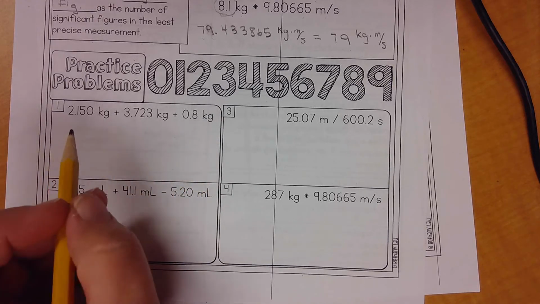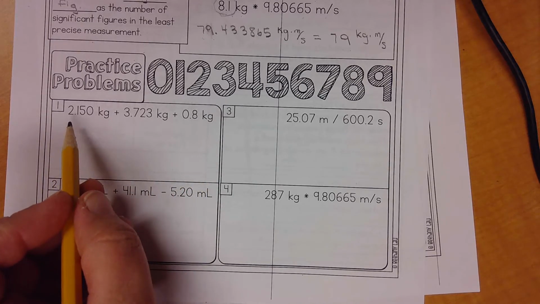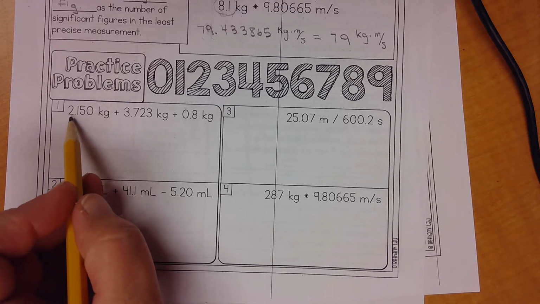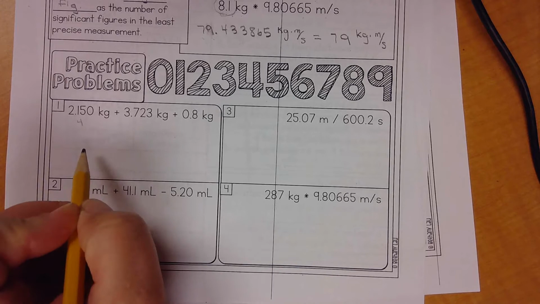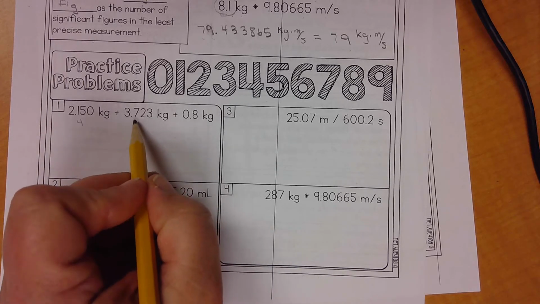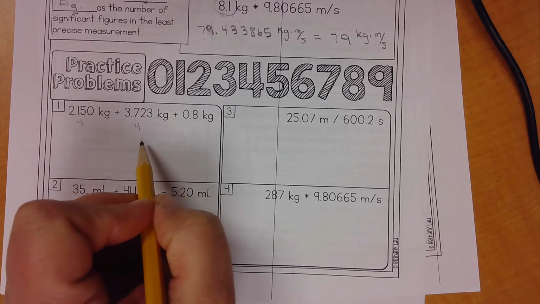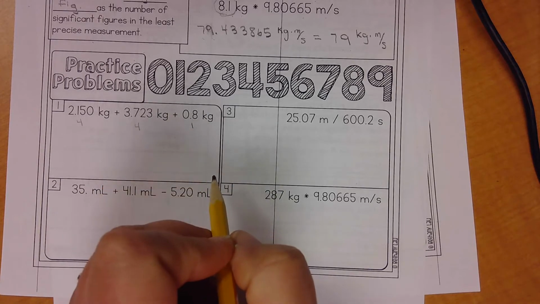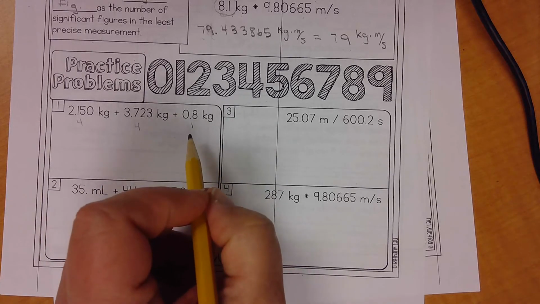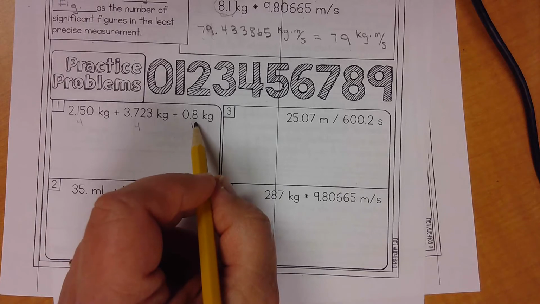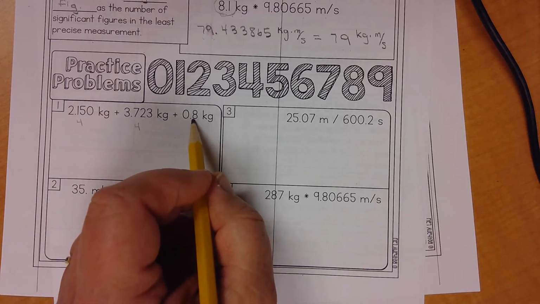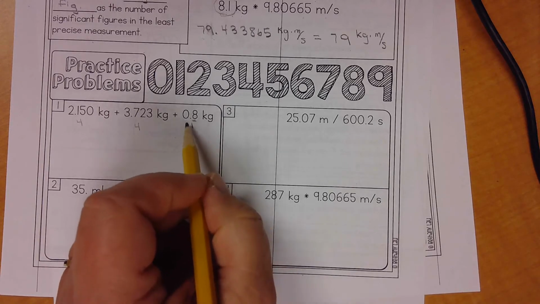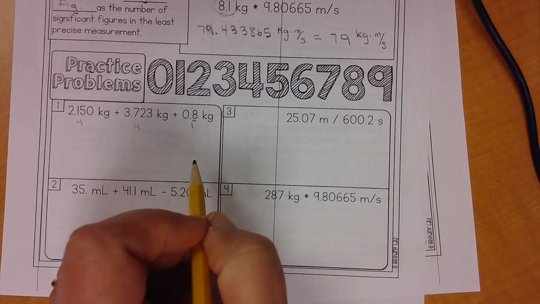Before we do, as I look at them, it looks like this first one here, because there's a decimal point there, has four significant figures. I'm just going to jot that down. This one also has four significant figures, but this number only has one. So as we're looking at these, when we're adding, our number is going to need to have one place past the decimal because that's the smallest amount here.